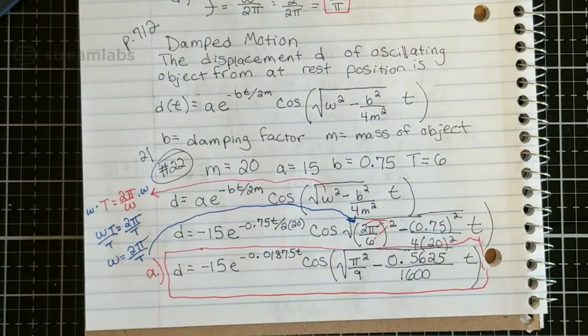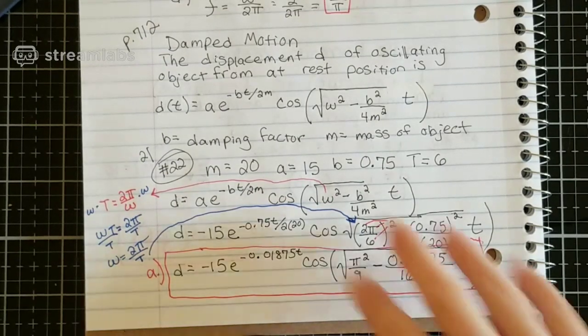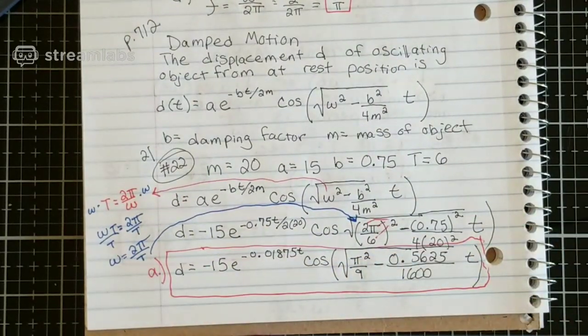Alrighty. Okay, let's see what we got here. Alright, so part B says to graph this. If you don't have a graphing calculator, I probably wouldn't sweat part B. I know that none of this is on the test. All of this is just on the homework, okay?